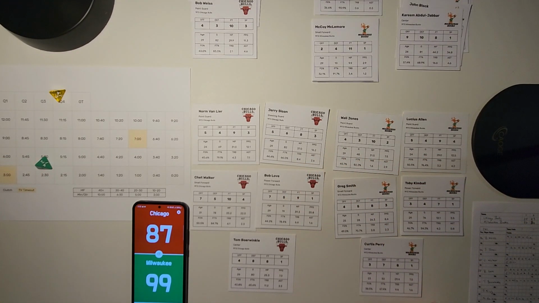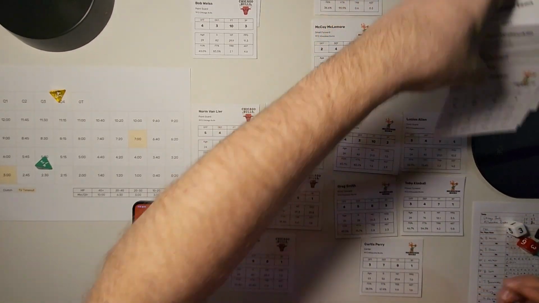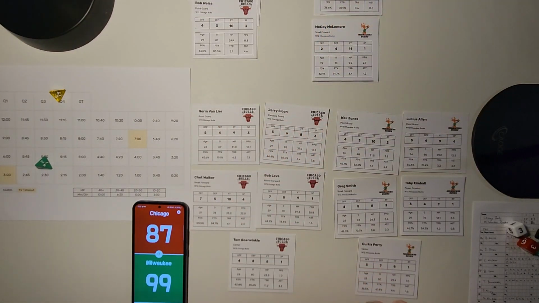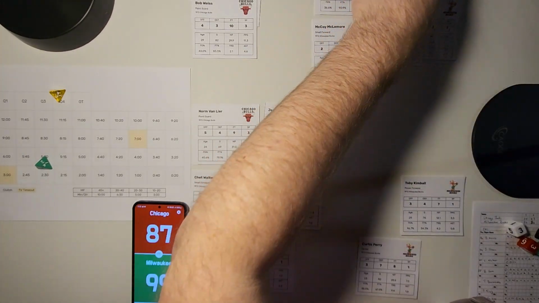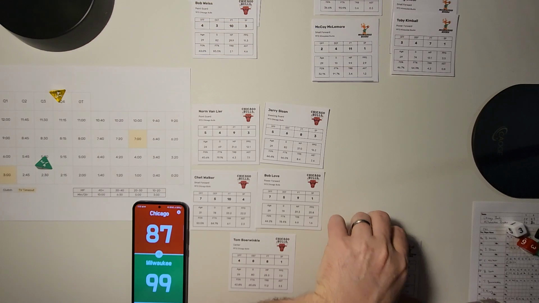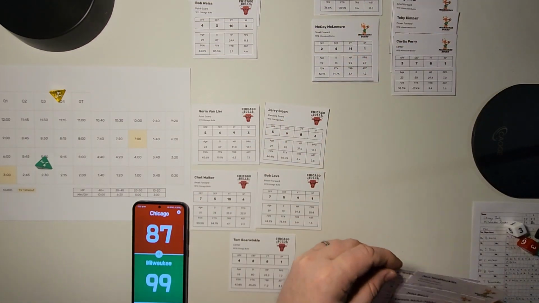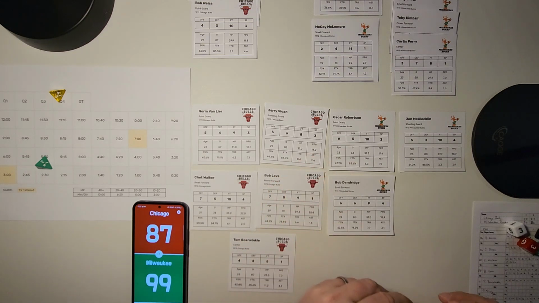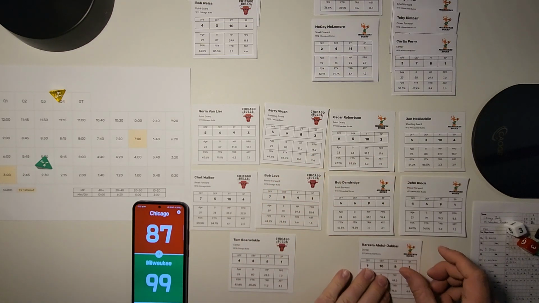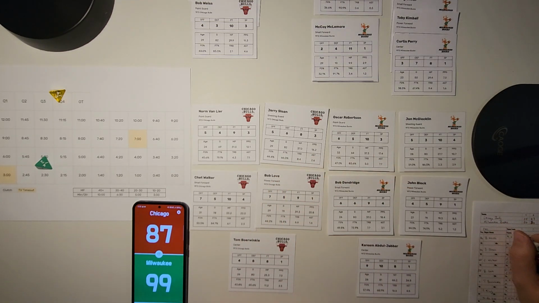As the Bulls all of a sudden are at 87-99, and we have a timeout by the Bucks, and we're going to get the offensive starters back into the game. Backups had their shot. They played a good long while, but they've given up the lead here for the most part. The lead's now 12. And so we're going to put the starters back in for Milwaukee.